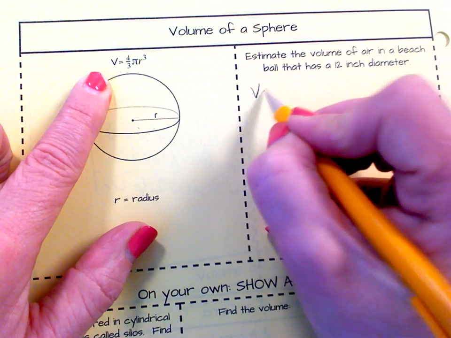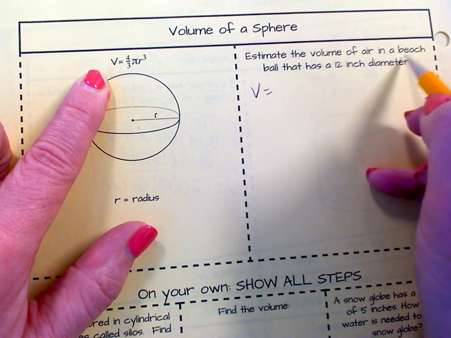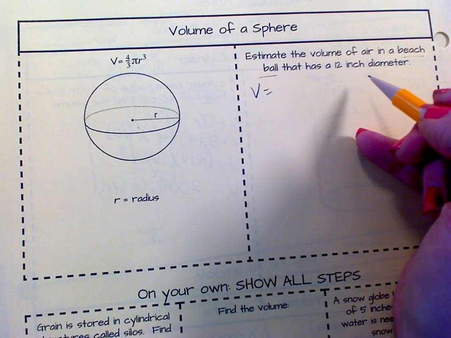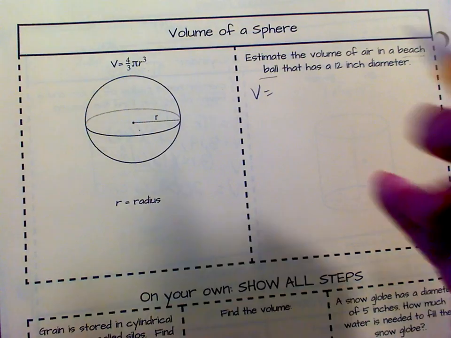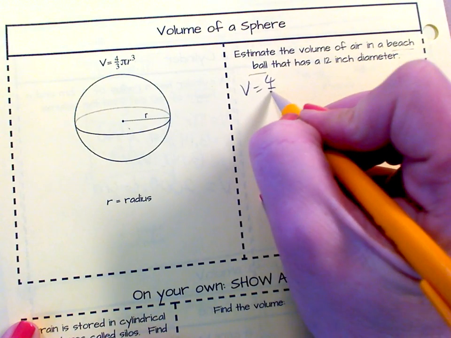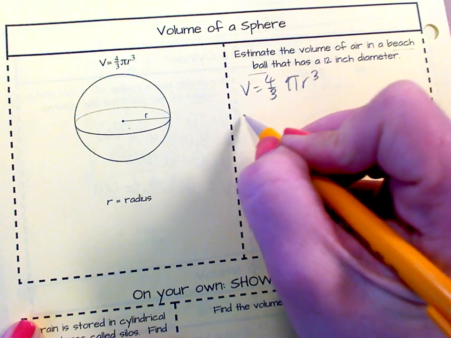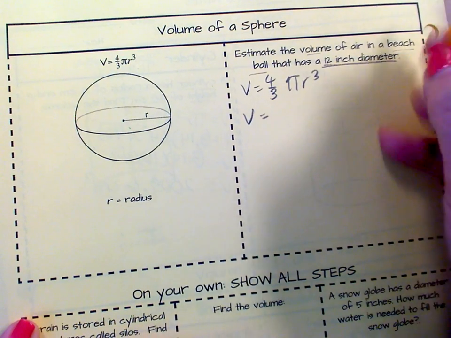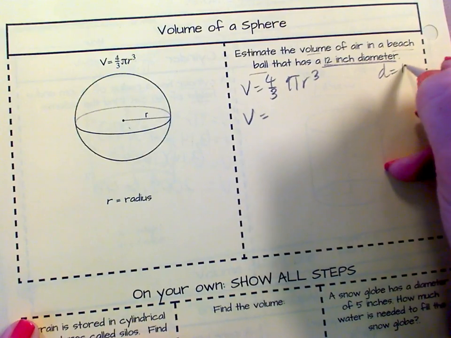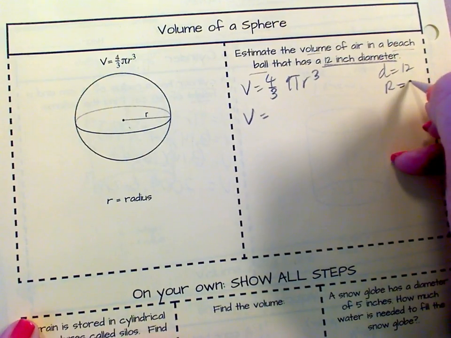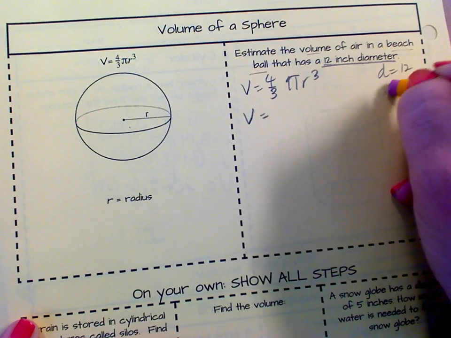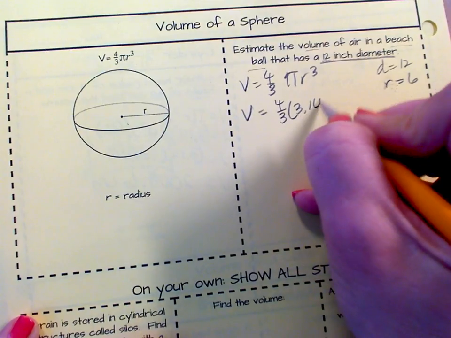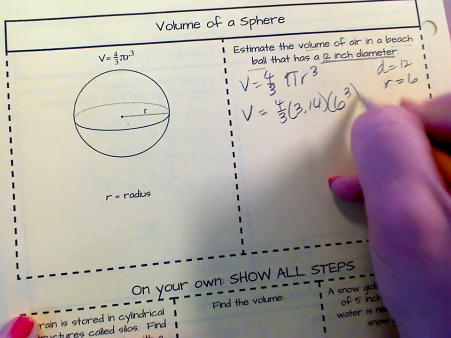So again, now estimate the volume of the air in a beach ball. It doesn't tell us it's a sphere, but if you know anything about a beach ball, when you blow it up with air, it turns into that ball form, the sphere. So 4/3 pi r cubed. Now the diameter is 12, so be careful. The diameter is 12, so we need the radius, which is 6. Okay? So we need the radius of 6. So we have 4/3 times 3.14, 6 cubed.